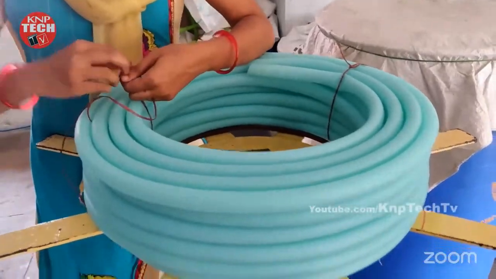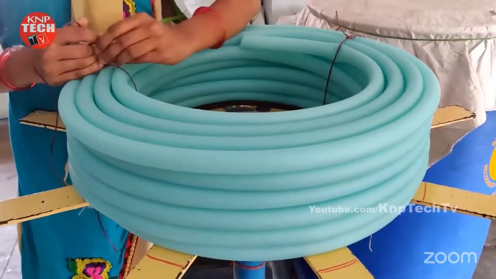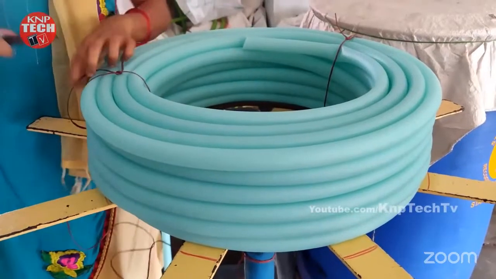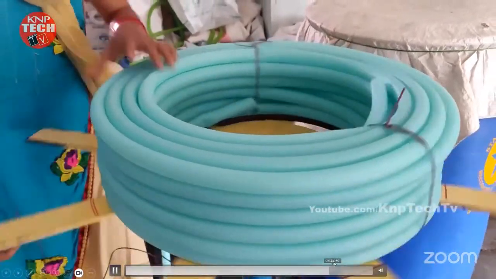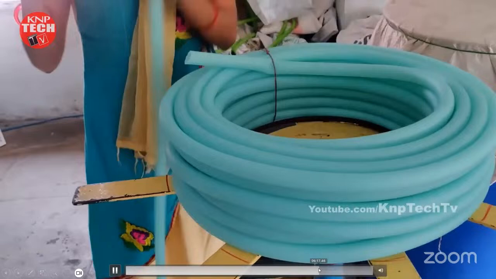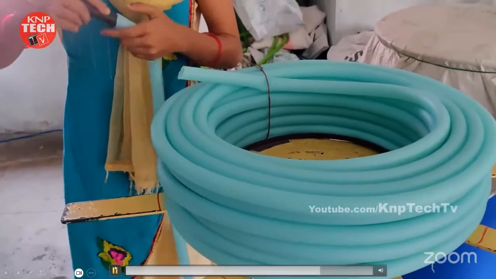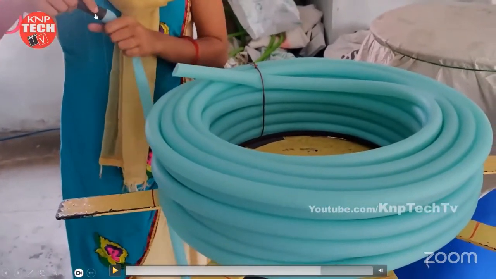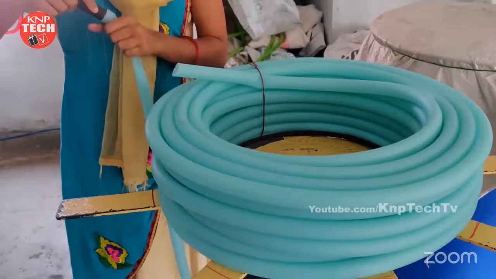Therefore, the air is maintained there. Have you seen? See now, she is putting the plug on the outside. This is exposed to the atmospheric pressure. Therefore, she is putting a complete closing here. Therefore, the air is maintained inside.